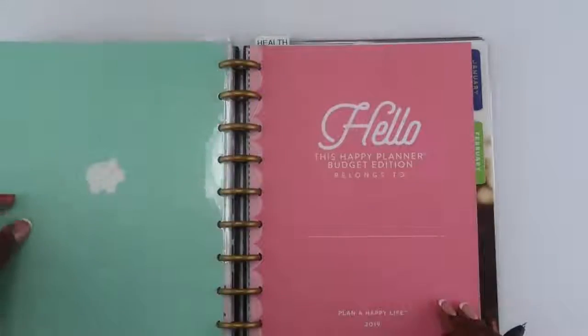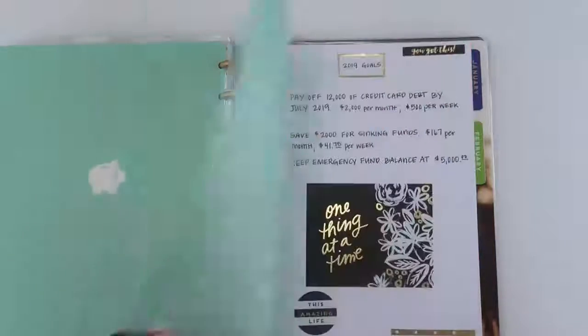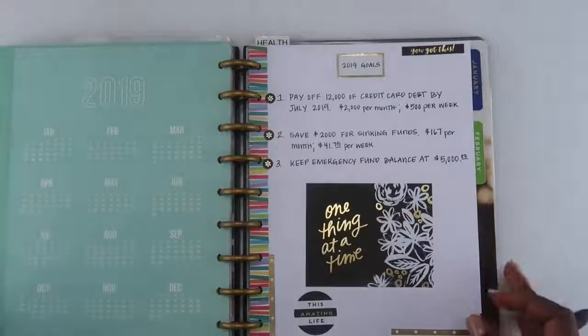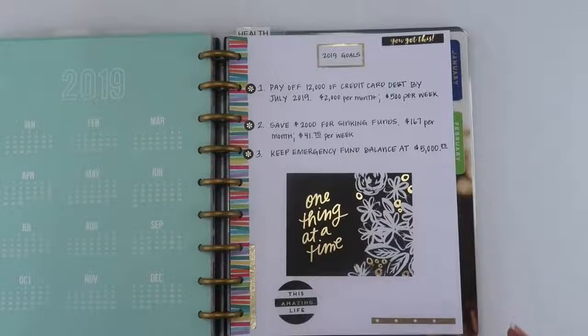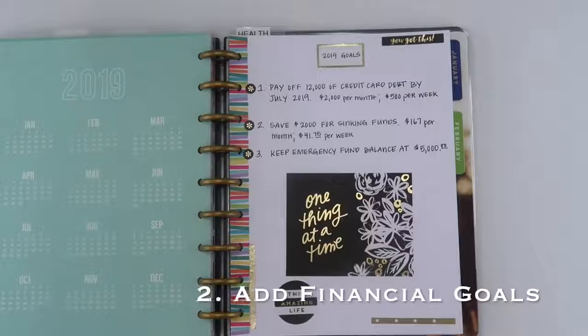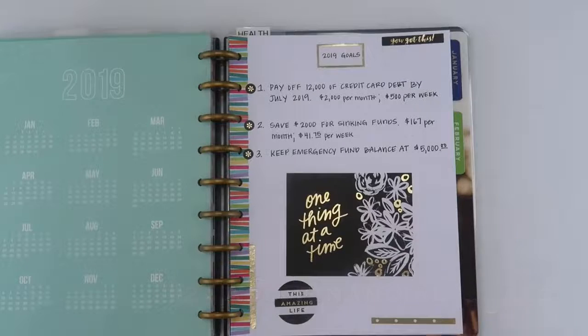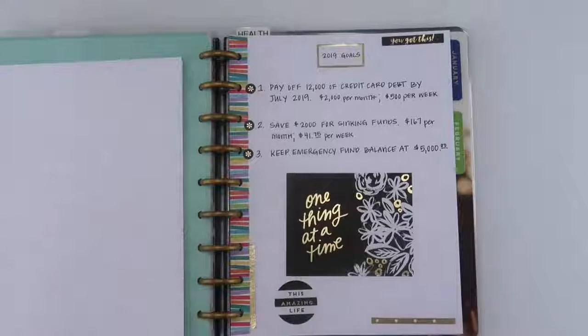So this is my budget planner. It is by Happy Planner, and you can purchase it at Michael's or Hobby Lobby. The first thing that I have added in here are my 2019 goals. If you are a paper planner, I suggest that you put your goals as the very first sheet that you see every time you open up your planner. This will help you align with your values and keep you focused on your reason why for budgeting.